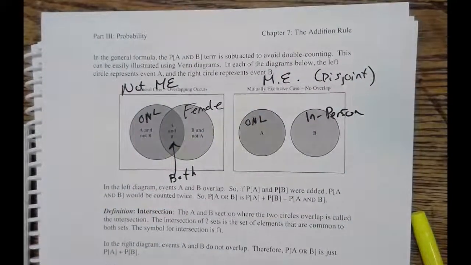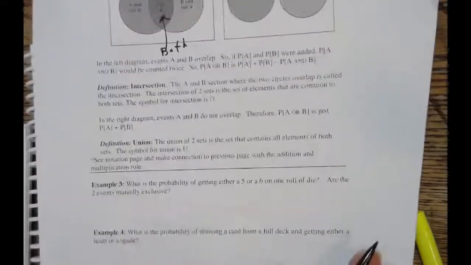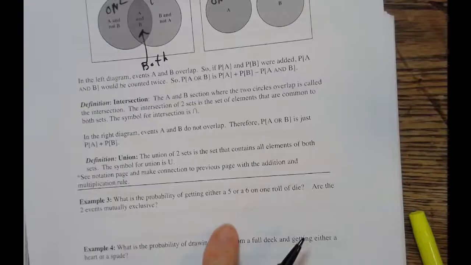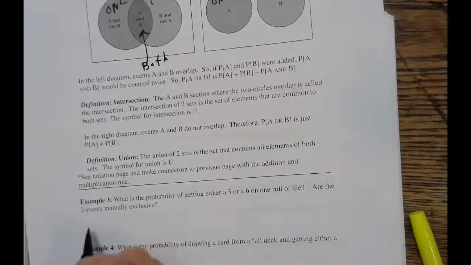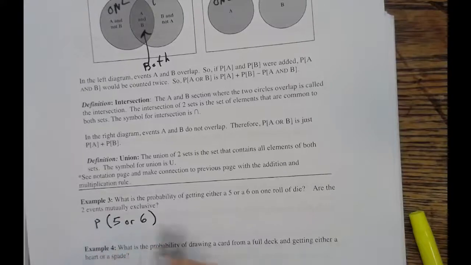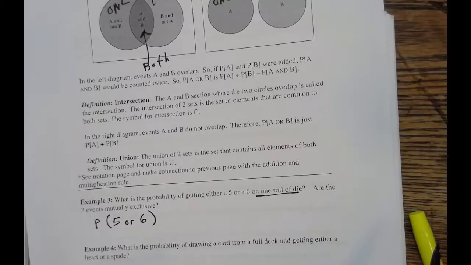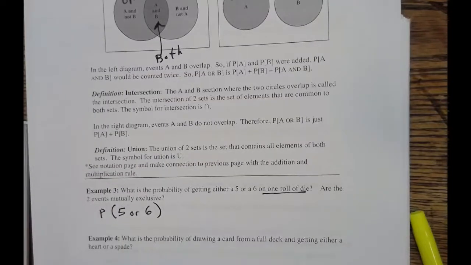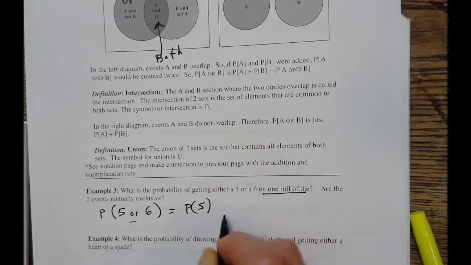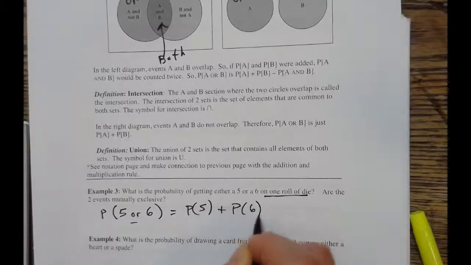All right, so let's just do some examples down here. What's the probability of getting a 5 or a 6 on one roll of a die? On one roll of the die, it's the probability of a 5 plus the probability of a 6.